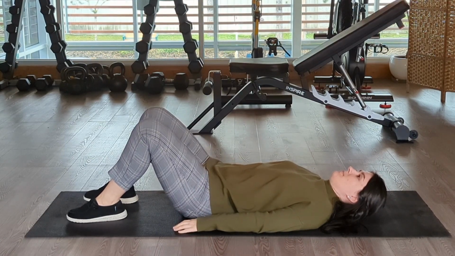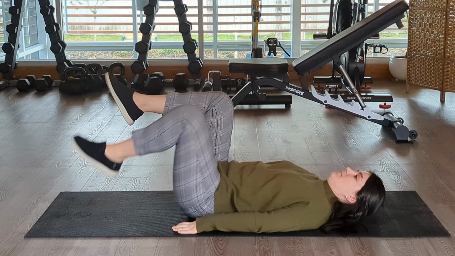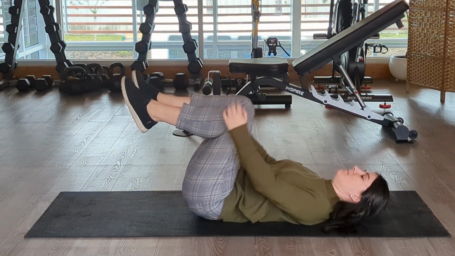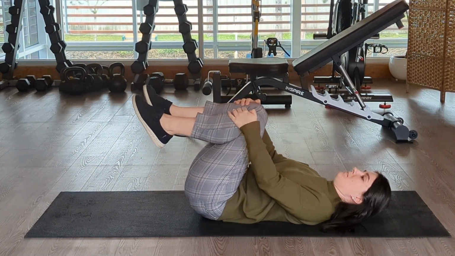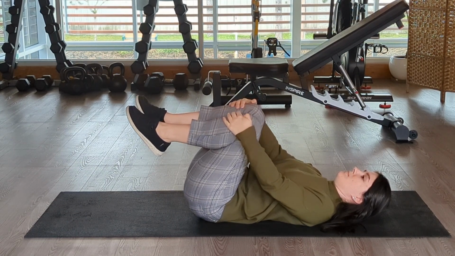First exercise, start by lying on your back with your knees bent. Slowly draw one knee up at a time towards the chest. You can draw the knees in even closer by grabbing on with your hands. Depending on your tolerance, you can rock side to side as well.